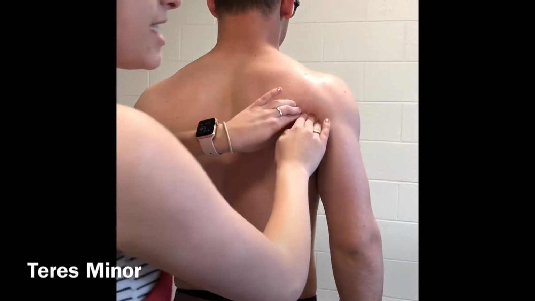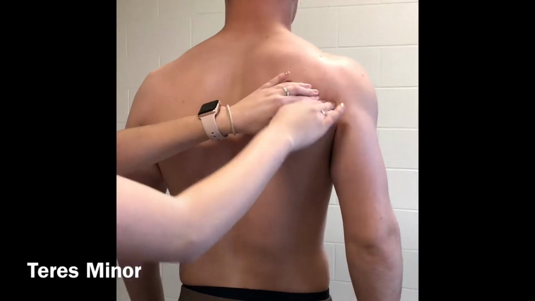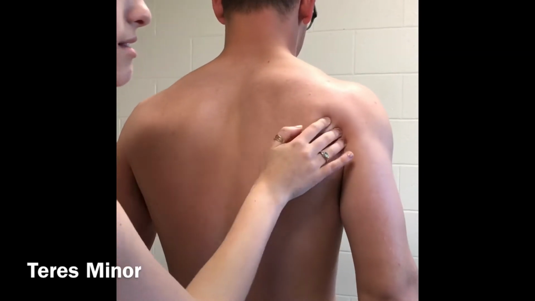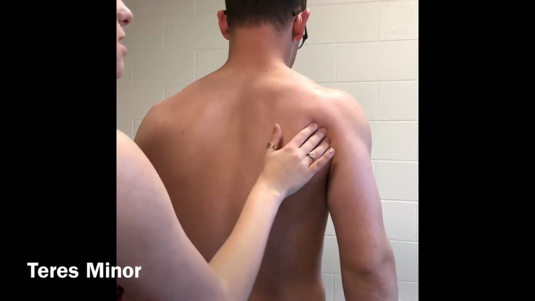I have teres minor. Its origin is the lateral upper 2/3 of the axillary border. Its insertion is the lateral greater tubercle, and its actions are external rotation and horizontal abduction.